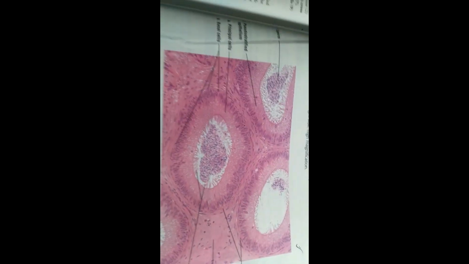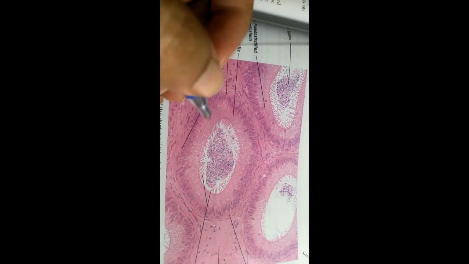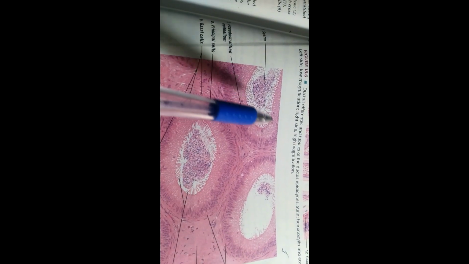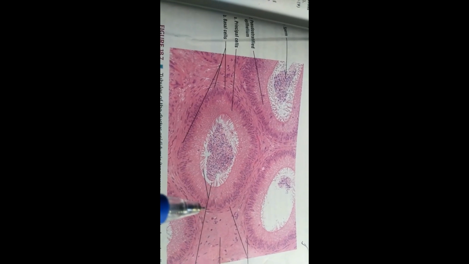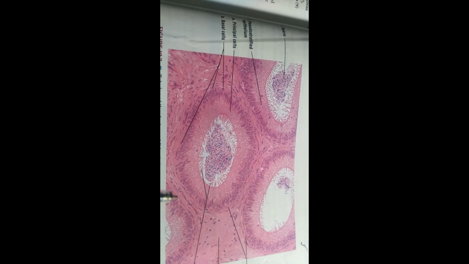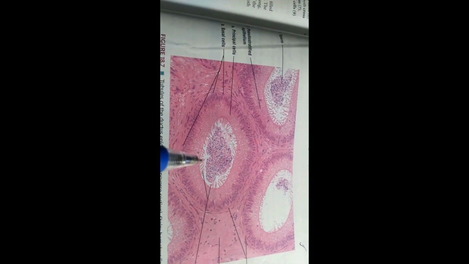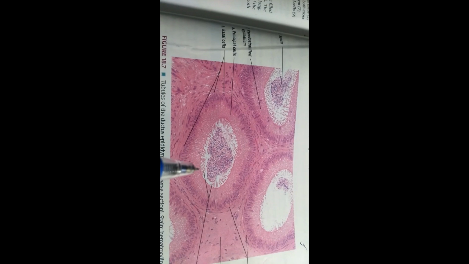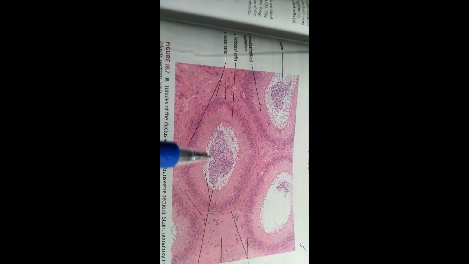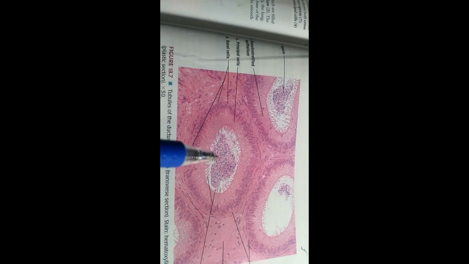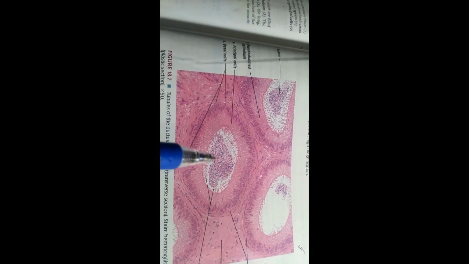Now, coming to the individual section of the duct of epididymis. This is one section of the duct of epididymis, this is another, and this one is another. You can see here that the duct of epididymis is lined by pseudostratified epithelium, and the cells bear long microvilli known as stereocilia on their free apical surface. The purpose of these stereocilia is to increase the surface area for absorption.